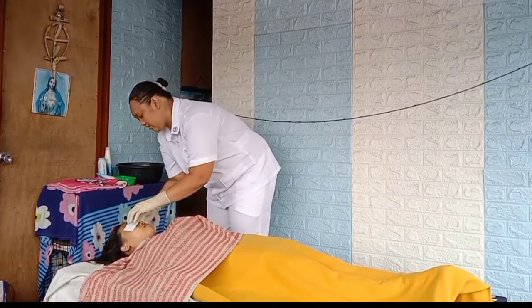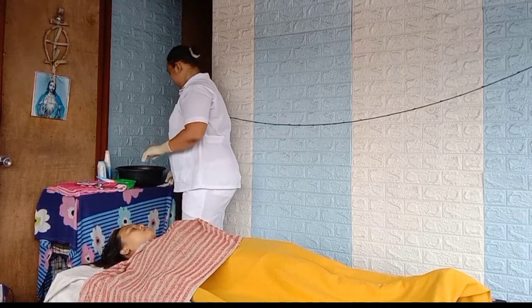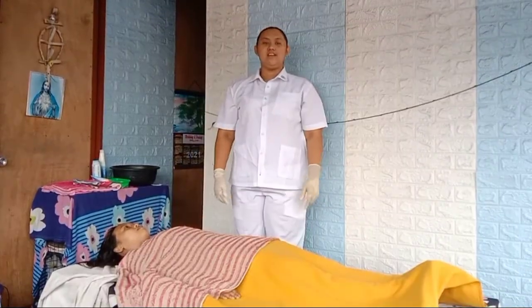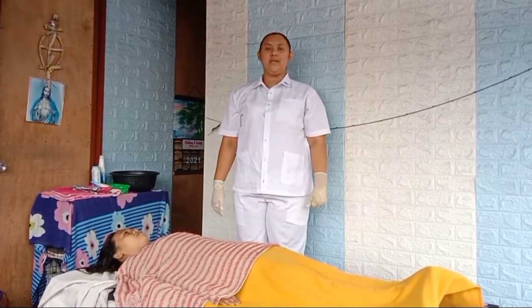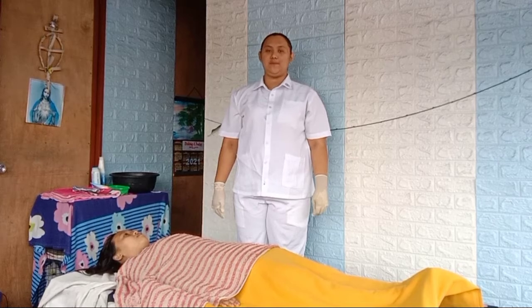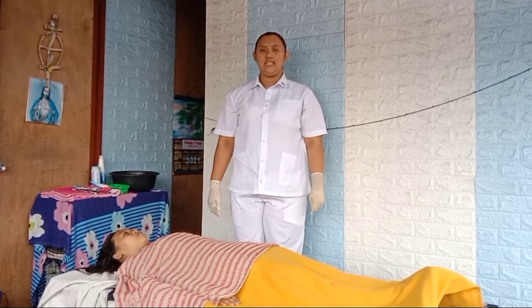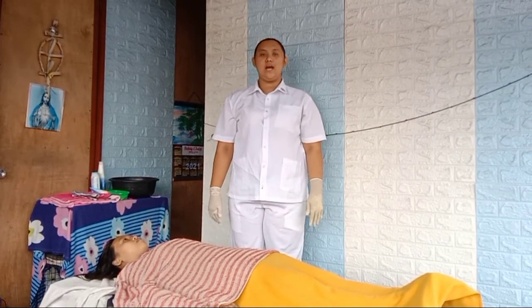Then we move on. So next, wash the arms and hands. Expose the patient's forearm and place the bath towel lengthwise beneath the arm in order to clean the arm of the patient. So I'm going to place a towel under her arm.